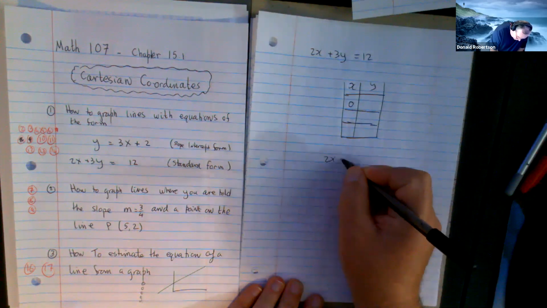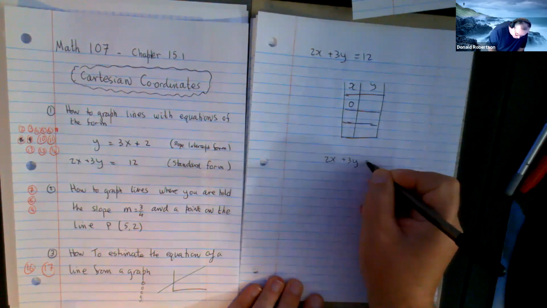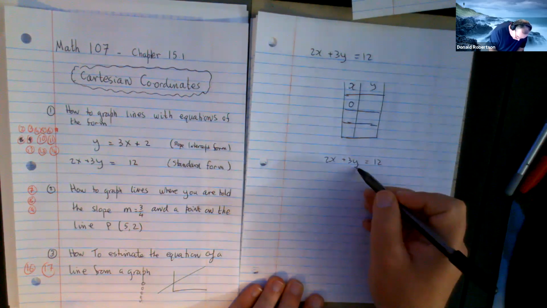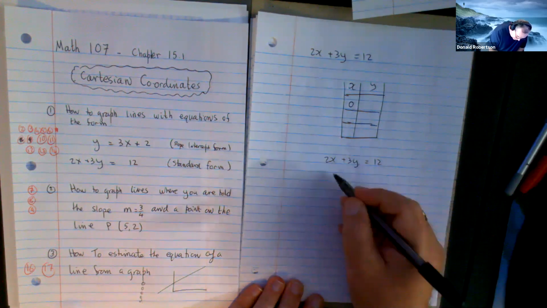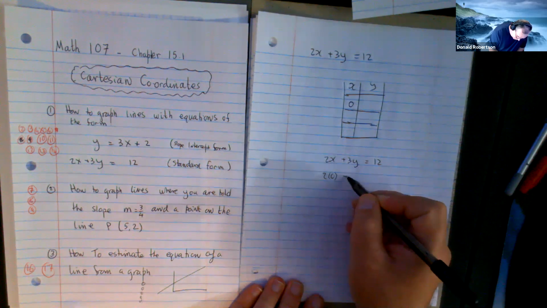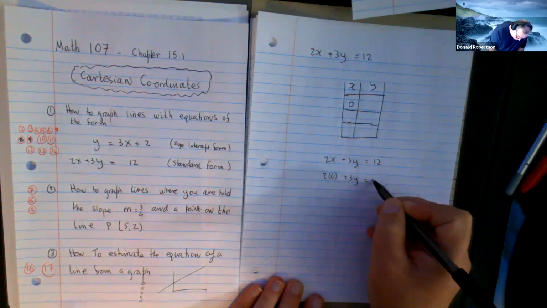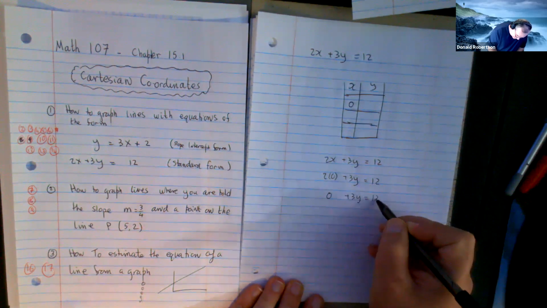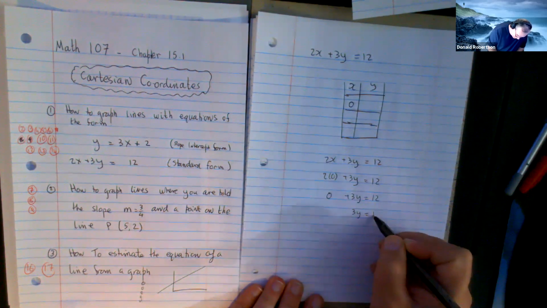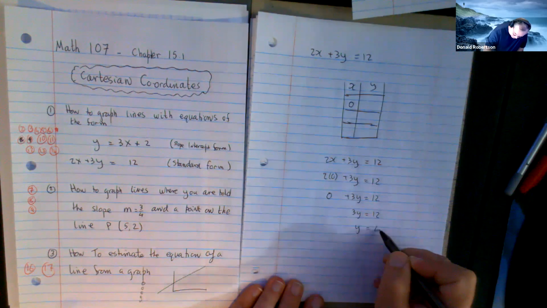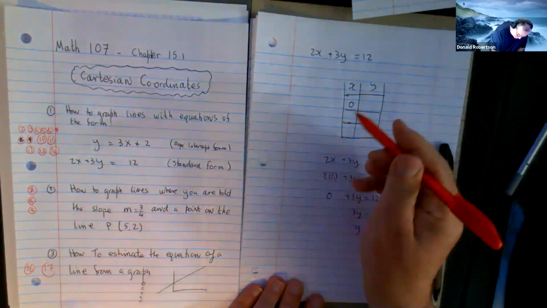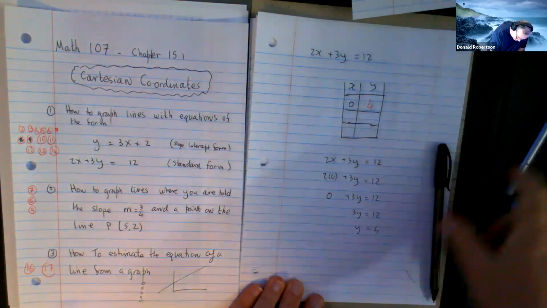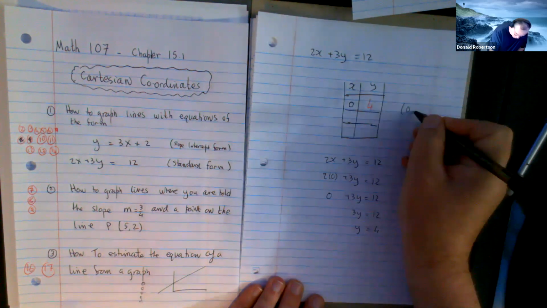Now, if you go to the original equation, and you want to know what y goes along with a 0 for x, you plug 0 in for x. And you get 4. So that's a good point. I like the numbers. They're easy to deal with. We're good.